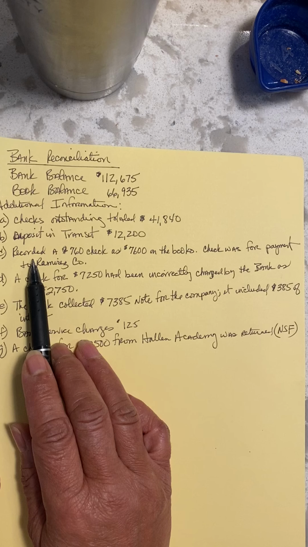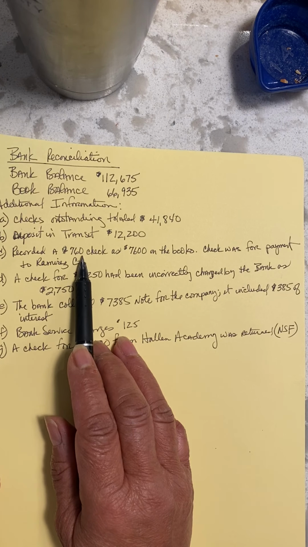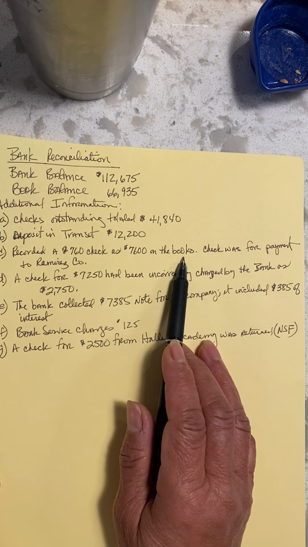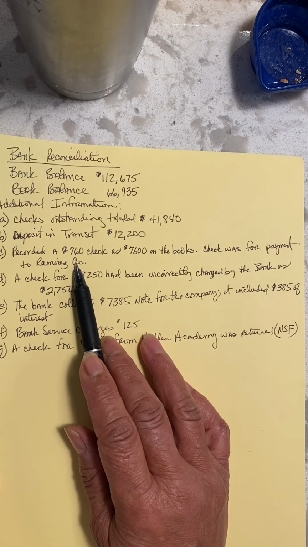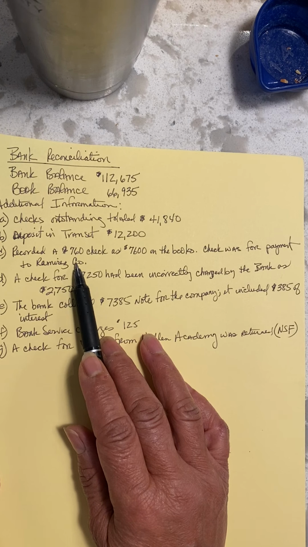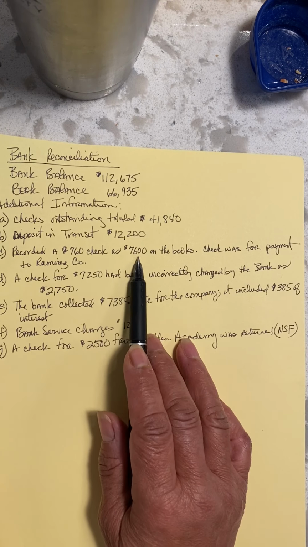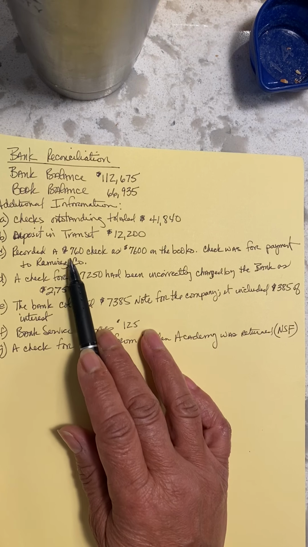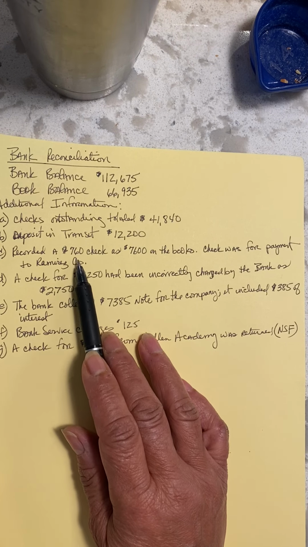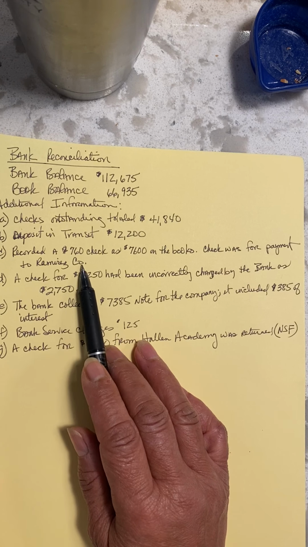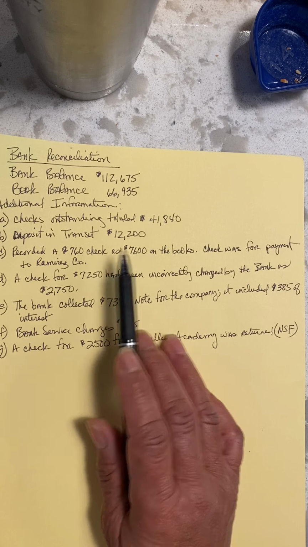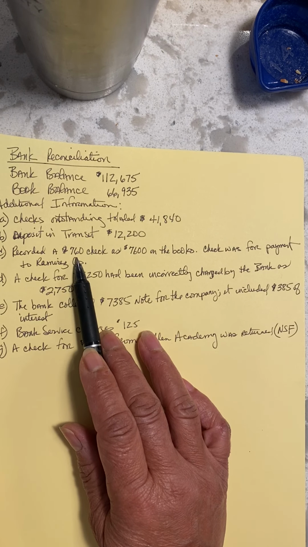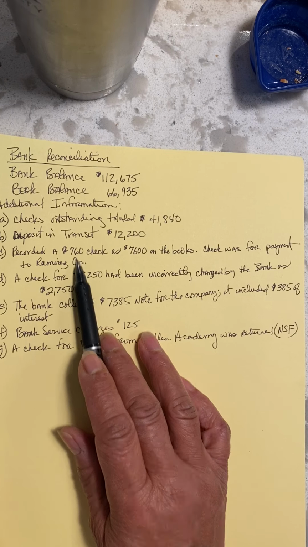C, a check for $760 was recorded as $7,600 on the books. And we wrote that check to the Ramirez Company. So what that means is when the accountant was recording this check in our books, he wrote the check as $7,600 instead of $760. So we're going to have to correct this. This is known as a book error. We wrote the check as $7,600, so we're going to have to add back the excess to the book balance, and I'll show you that in a moment.